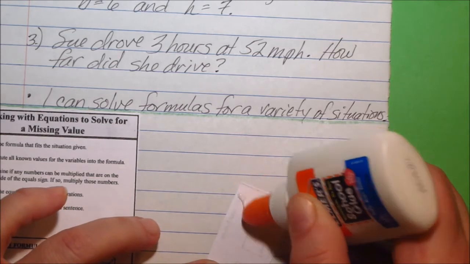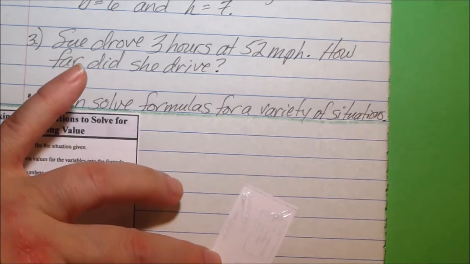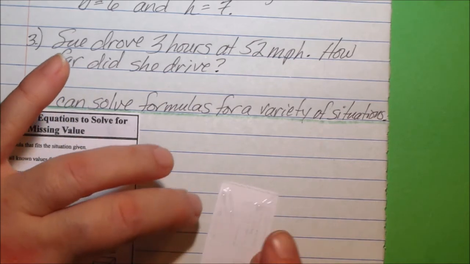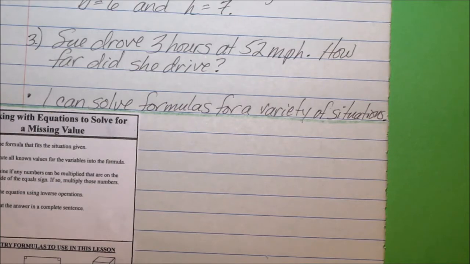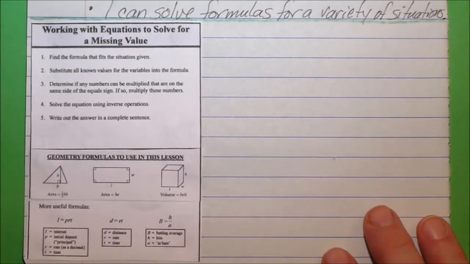But remember, they are also already in your book. All right. So there we go with our notes. Let's get them into frame here.